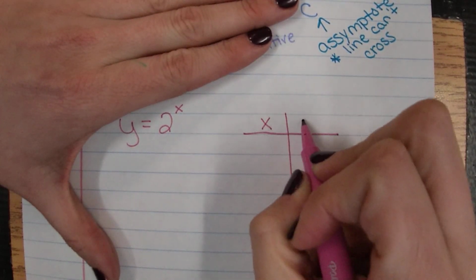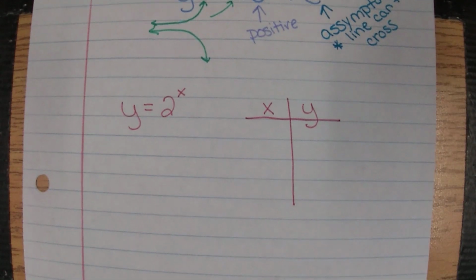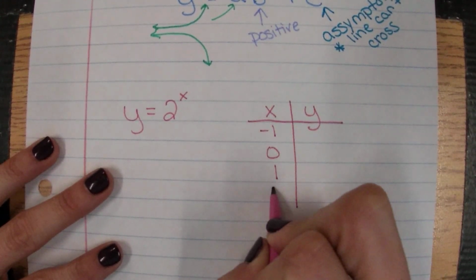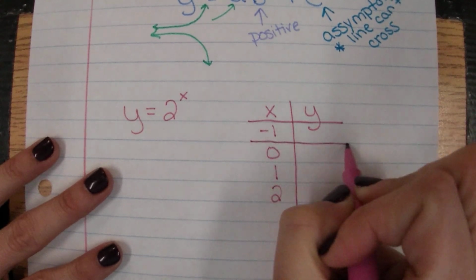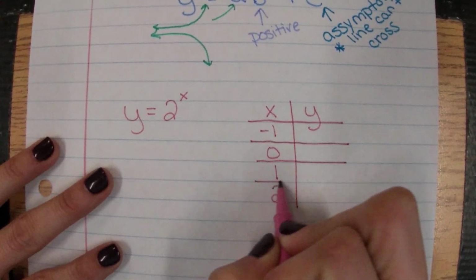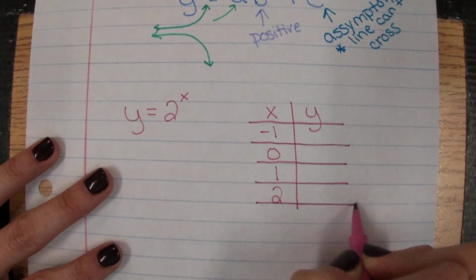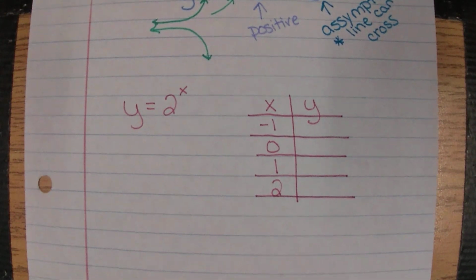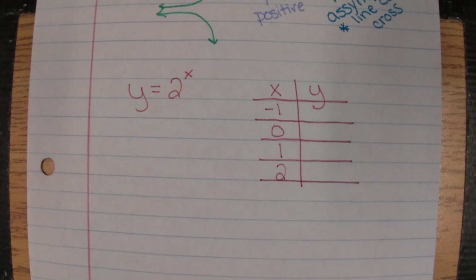We can always make a table and plug in some input and output values. For this particular problem, I'm going to pick -1, 0, 1, and 2. Typically these are pretty good values to pick, but this isn't like a quadratic where we have to find the vertex or something special.